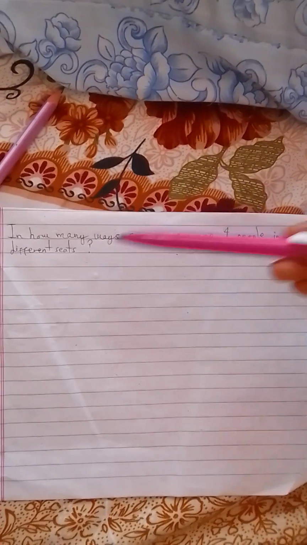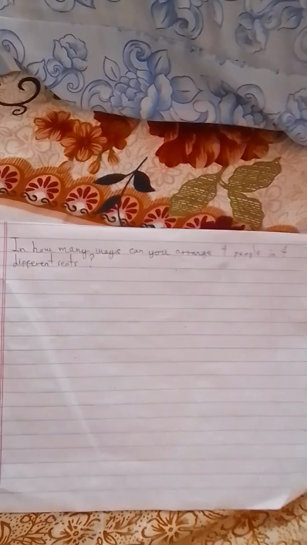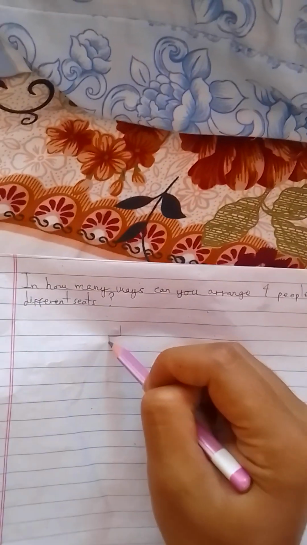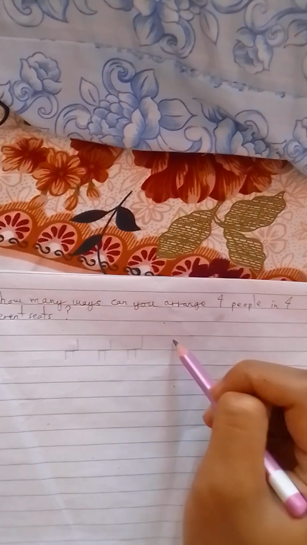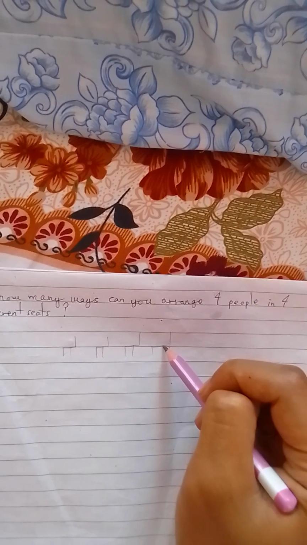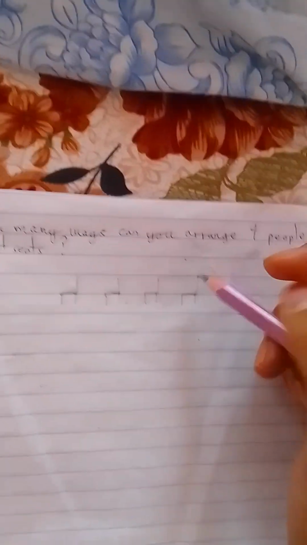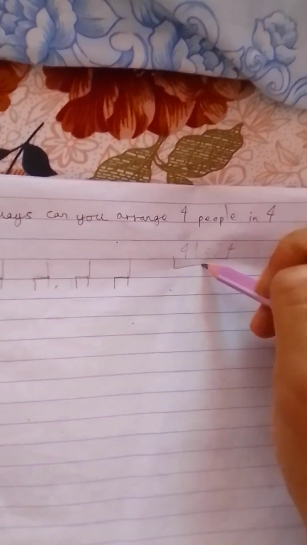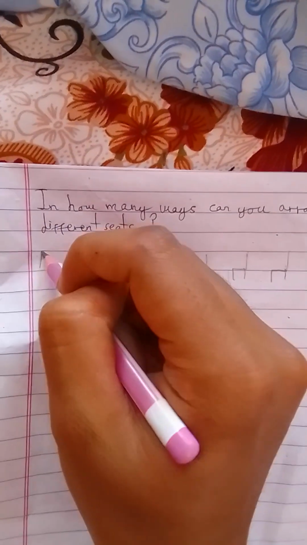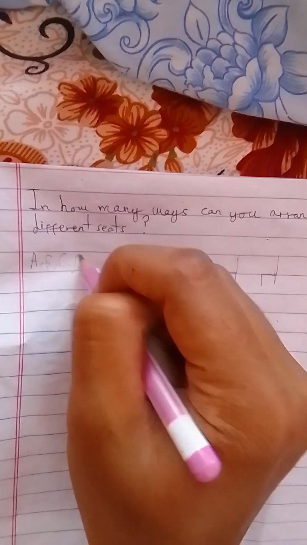Let's answer in how many ways we can arrange 4 people in 4 different seats. So, we have 4 seats, like so. Now, yes, we have the direct answer with the formula 4 factorial equals 24. But we're trying to answer how we get 4 factorial and why we have 4 factorial. Let's take these 4 people to be A, B, C, D.